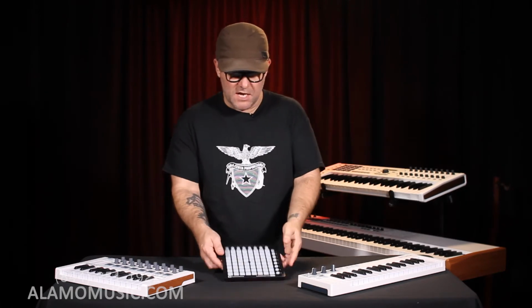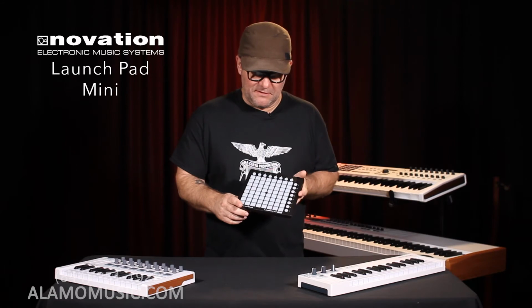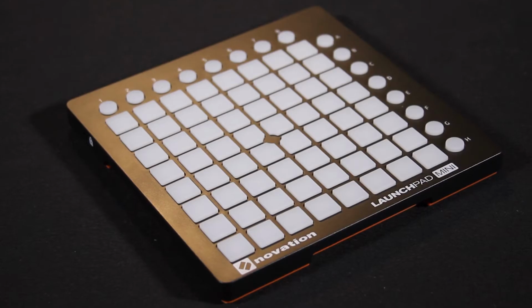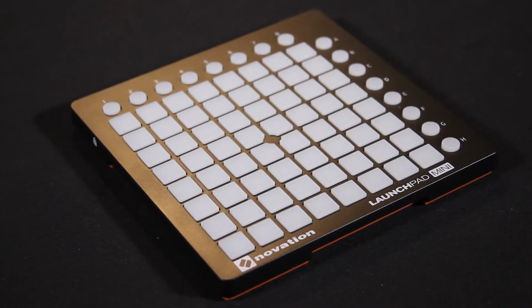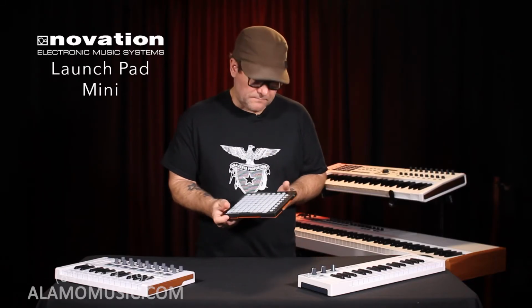So we've been focusing on the keyboard style controllers, and I want to talk about the grid style controller. Now, this is made by Novation. This is the Launchpad Mini. They have the Launchpad and the Launchpad Pro. And another popular grid controller is the Ableton Push 2.